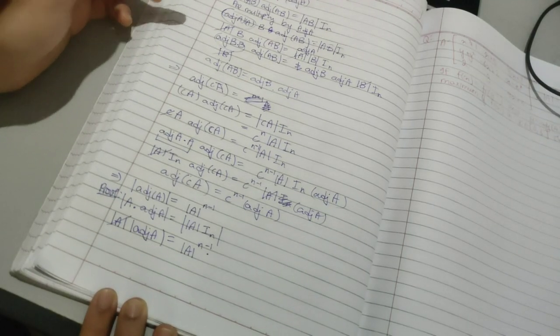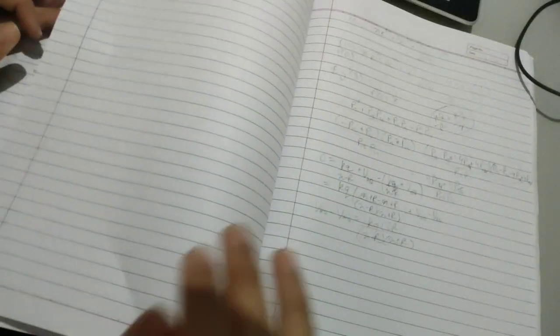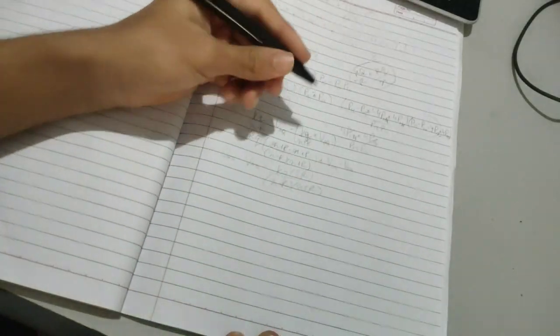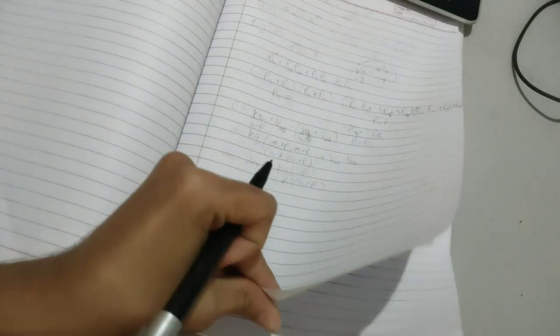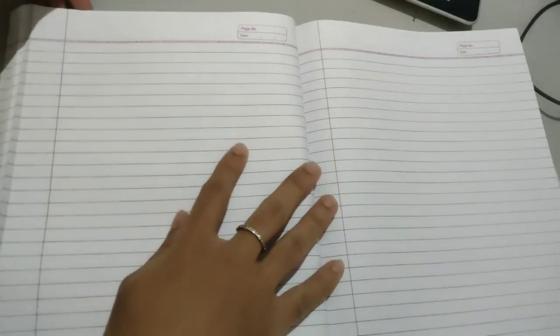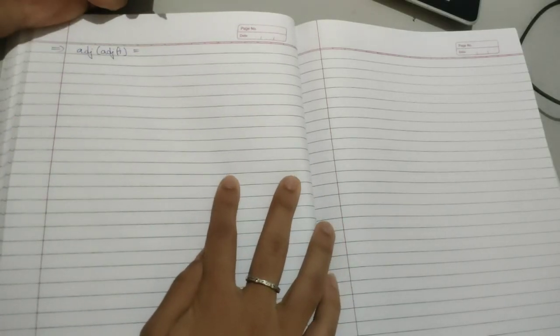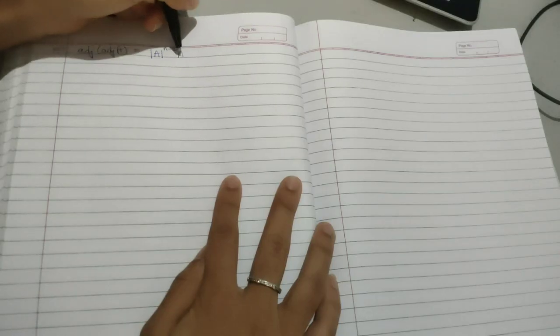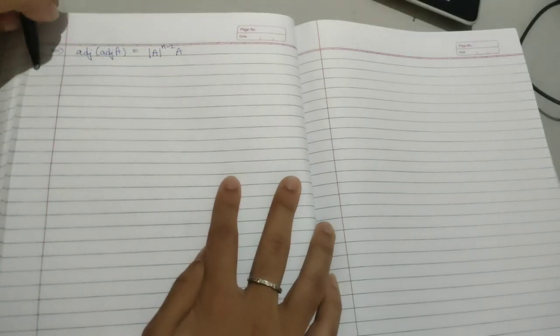And the other important result is, let's just take it up over here. Okay, now let's just take a fresh page. So the next result is adjoint of adjoint A, and we want to prove that this is equivalent to, if I'm not wrong, det A power n minus 2 into A. So we'll prove this.